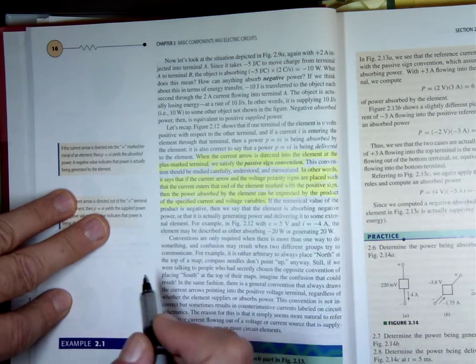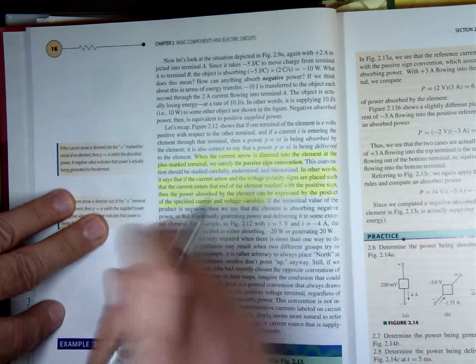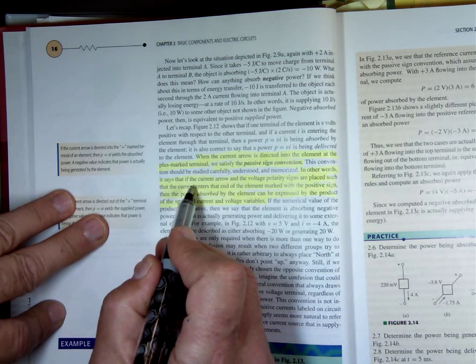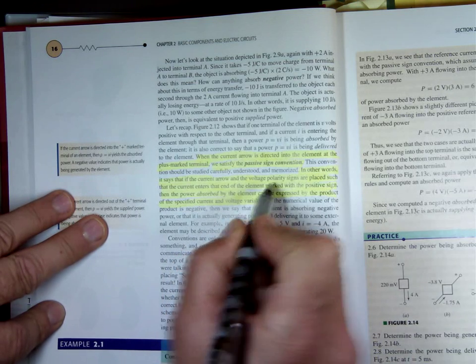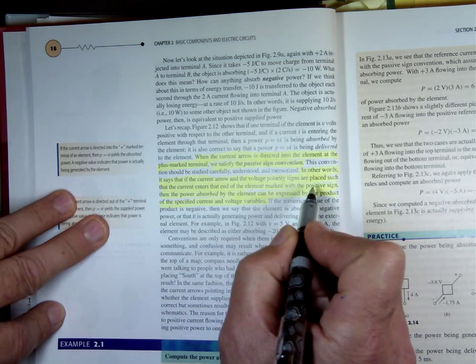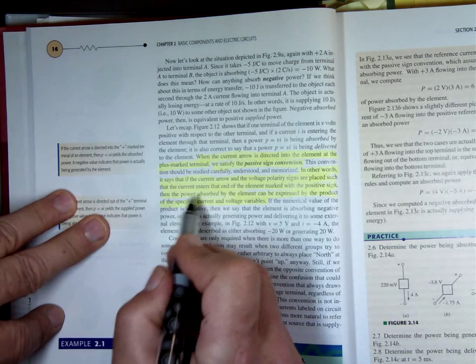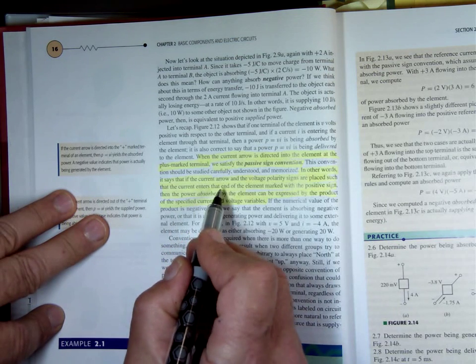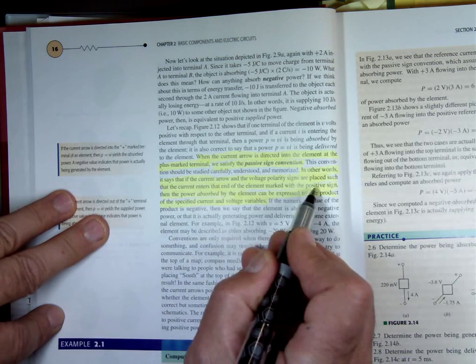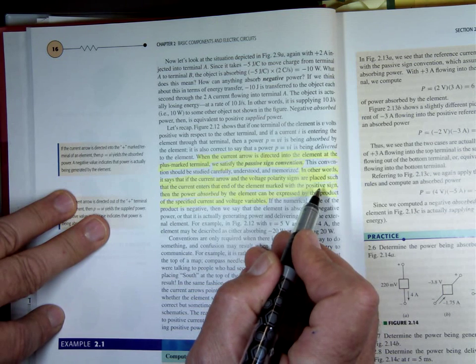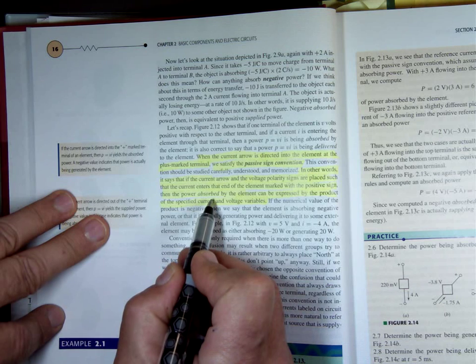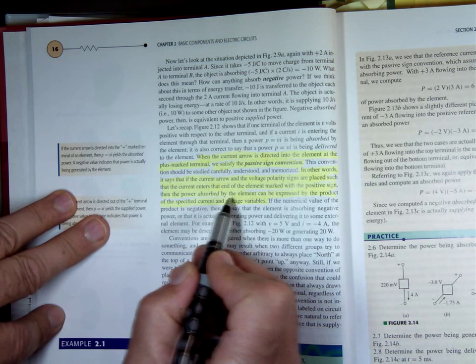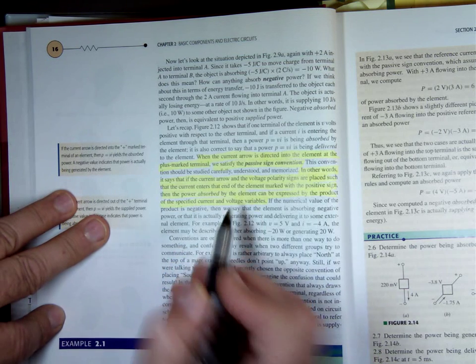In other words, it says that if the current arrow, the direction of the current, and the voltage polarity, the plus minus sign, are placed such that the current enters the end of the element marked with the positive sign, then the power is absorbed by the element. Otherwise, the power is being supplied.